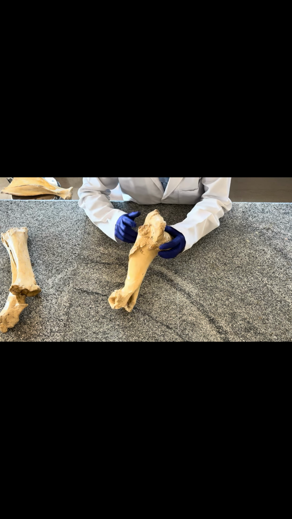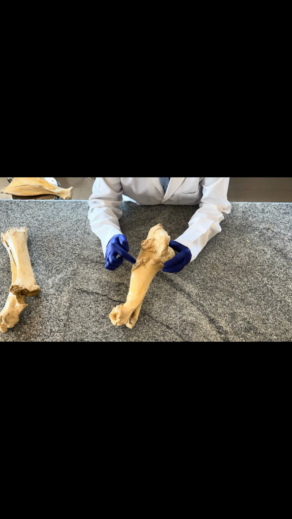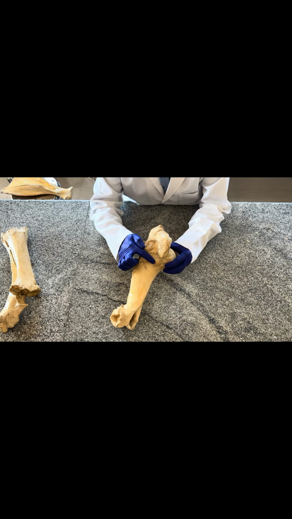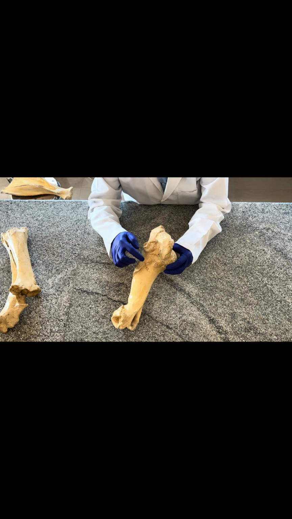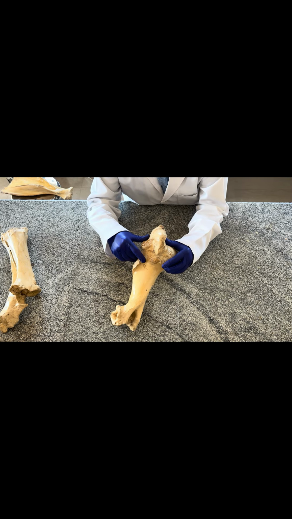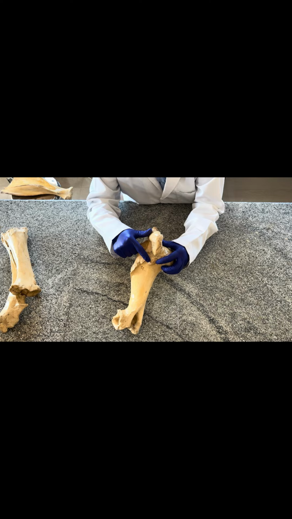A curved line extends upwards from this deltoid tuberosity, mainly for the lateral head of the triceps. At the upper part of this curved line, there is a nodule-like structure, mainly for the teres minor.